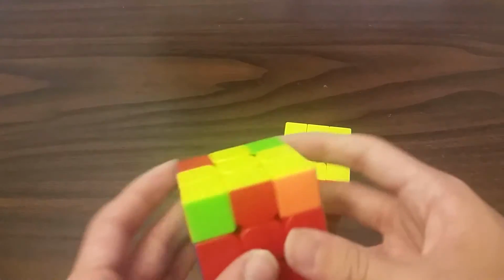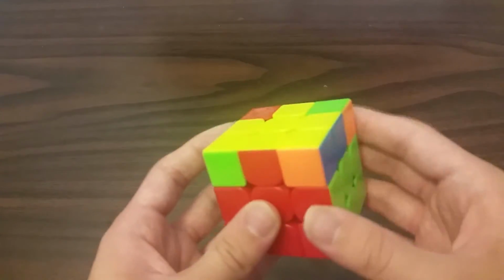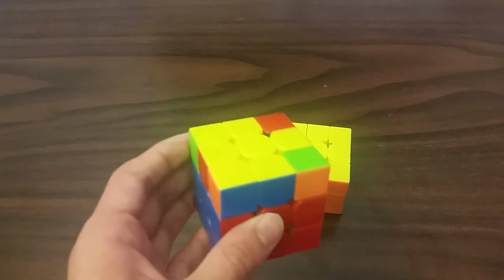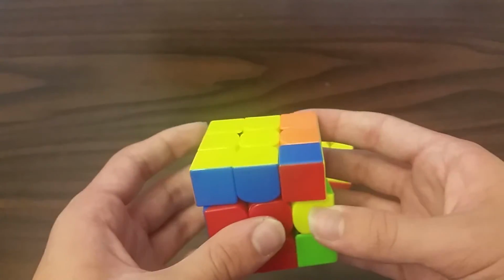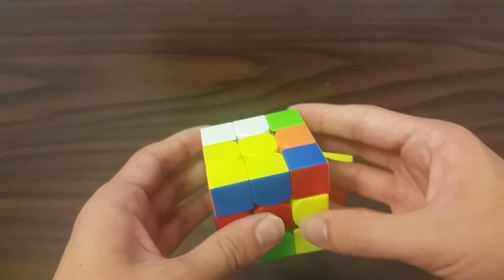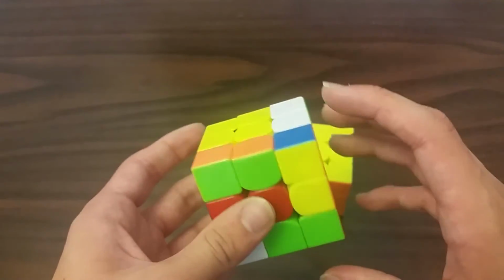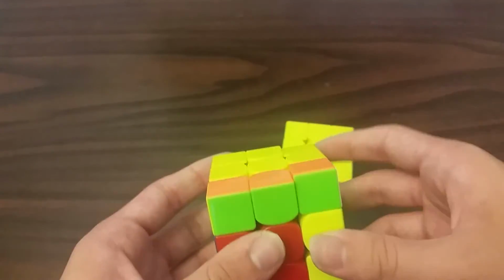Hopefully you'll understand that. So now we have these two opposite and the bar here. Again, you hold it like this. This is just doing the same thing from the back. So R prime U R U prime D prime. Now you do 2-gen stuff. So R U prime R prime U2, R U prime R prime, D, R U prime R.